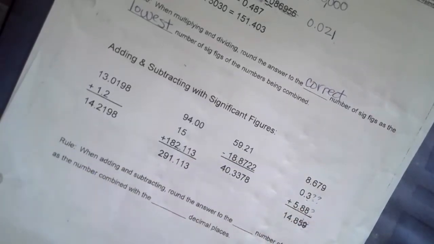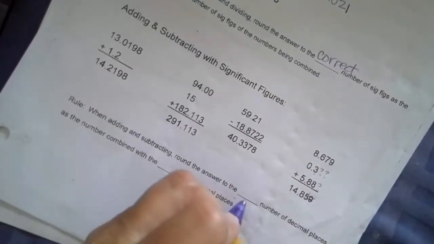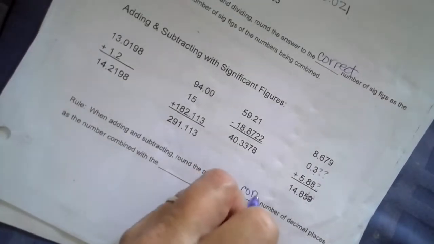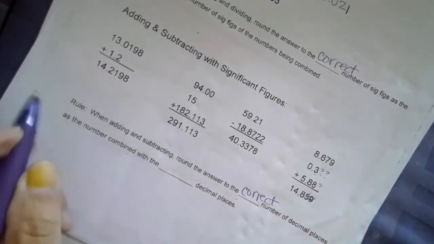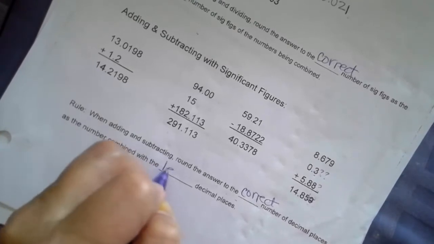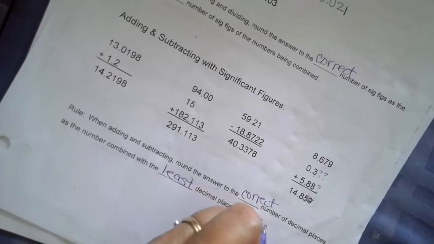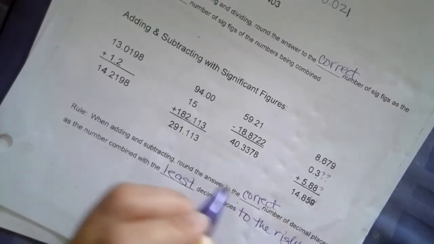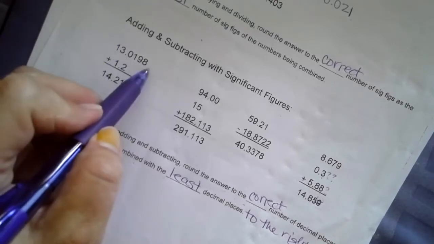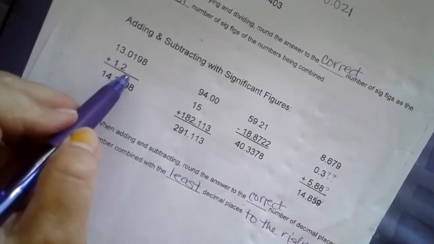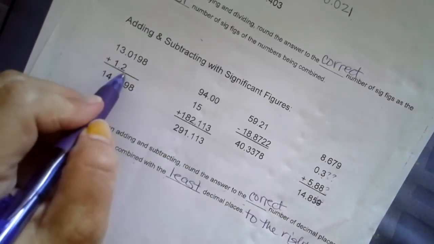So the rule is that when you're adding or subtracting, you're going to round to the correct number of decimal places as the number combined with the least decimal places to the right. Okay, so what that means is, as you go to the right, there are 4 places past the decimal, but in the next measurement that you're trying to add, the scientist didn't go any further than 1.2.